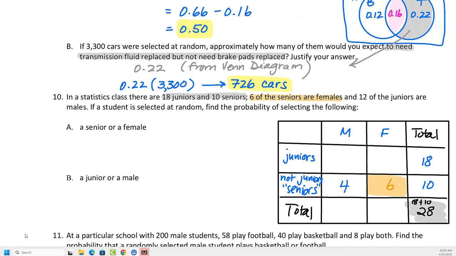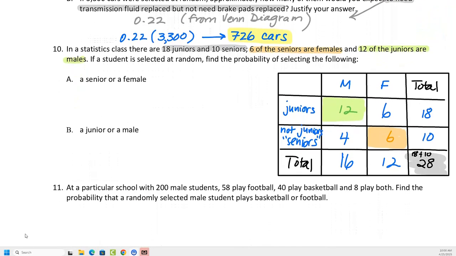They said 12 of the juniors are males. So from the junior row, 12 juniors are males, which means 6 of them are females. And if we add going down, this is going to be 16, this is going to be 12, and you can see that all adds up nicely.